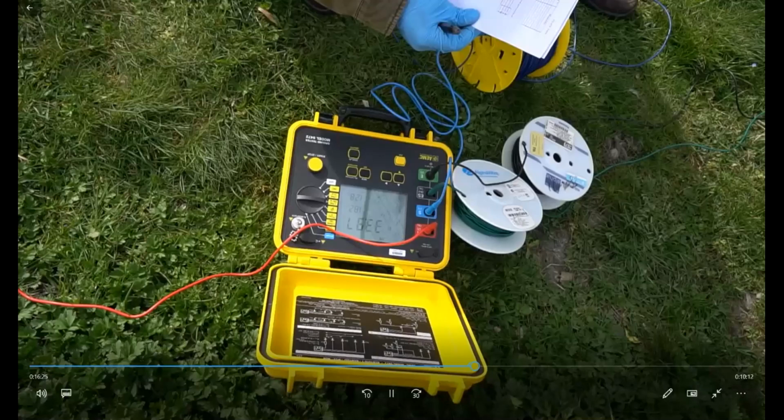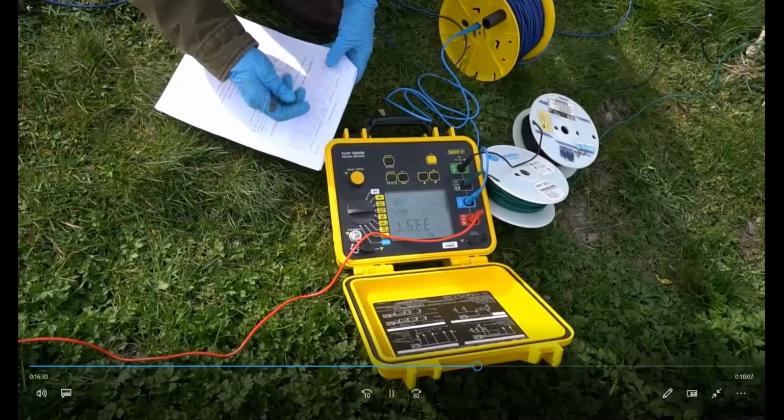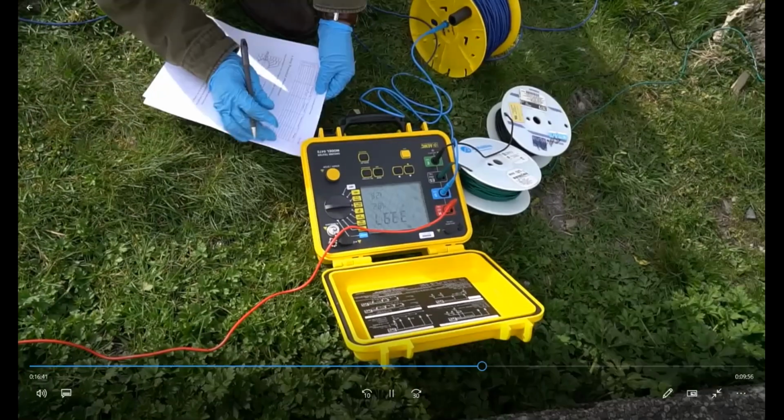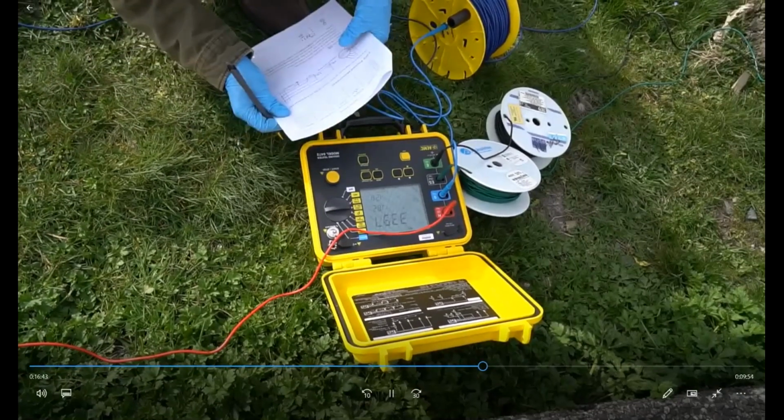So the resistance it is giving is equal to 33.97 ohm. Okay, and the current that gets injected we'll find from here.